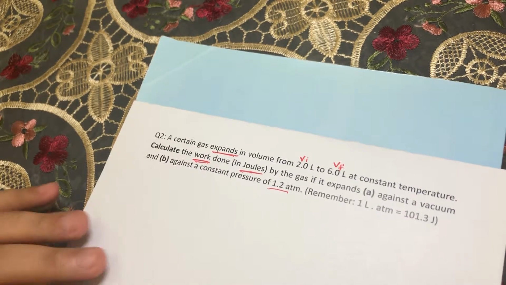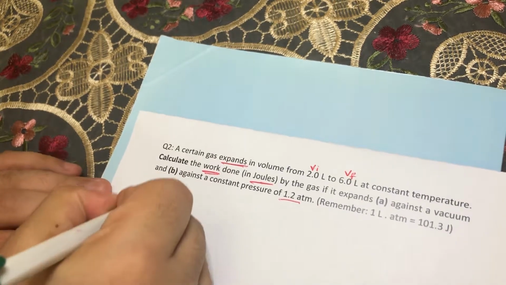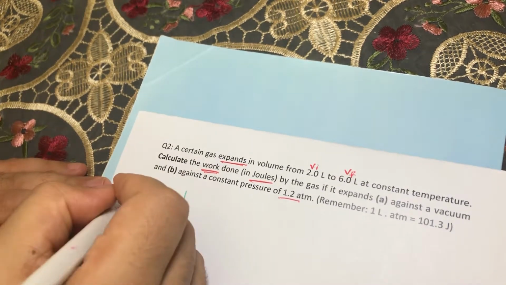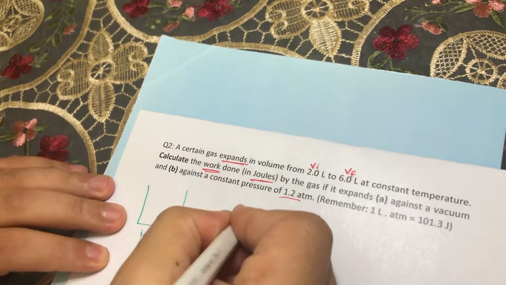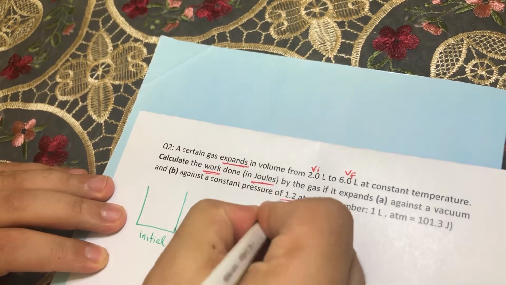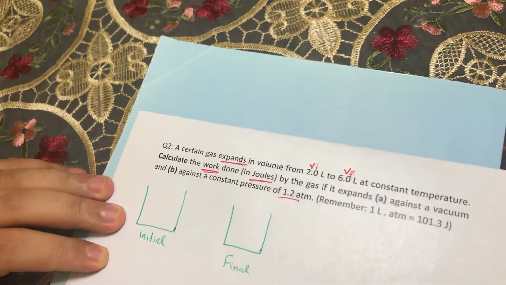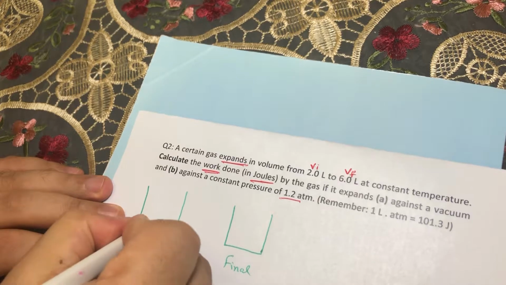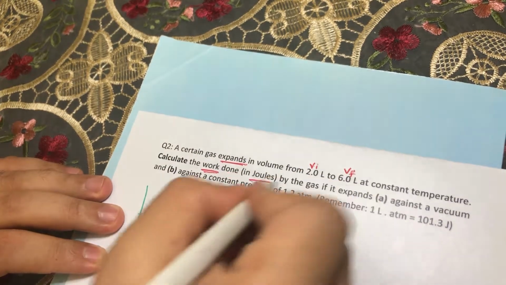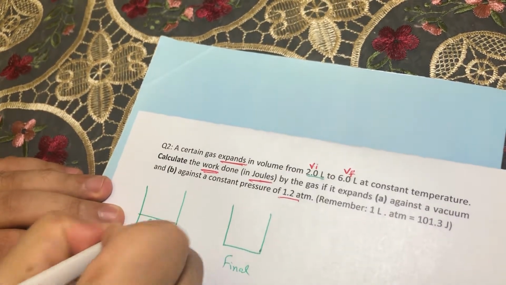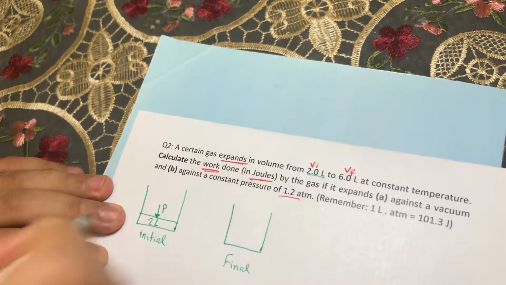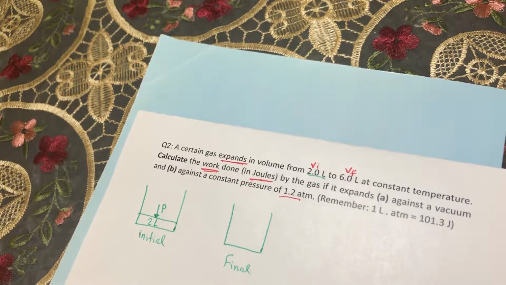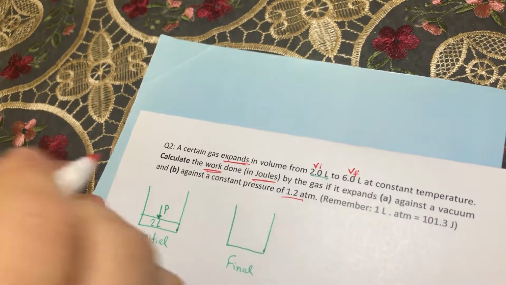Let's draw a simple one. Here is the initial state, and we draw this one for the final. First of all, here the volume is 2 liters, and we have pressure P, the opposing pressure.